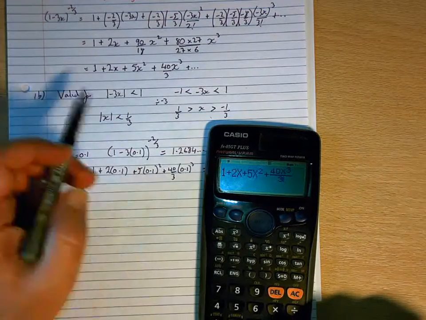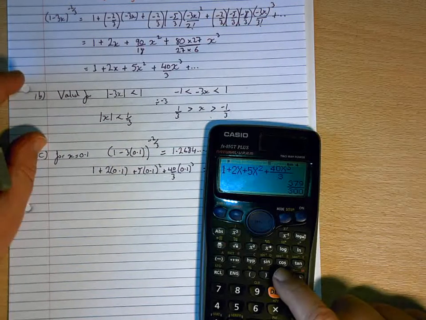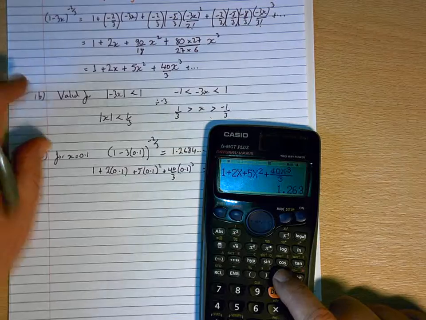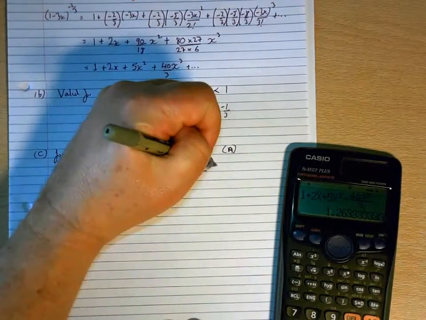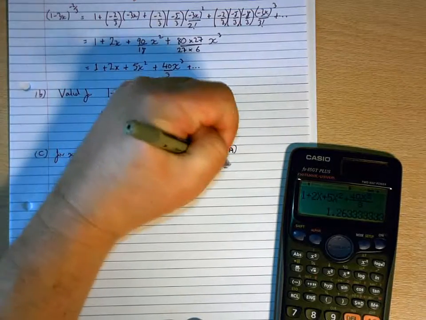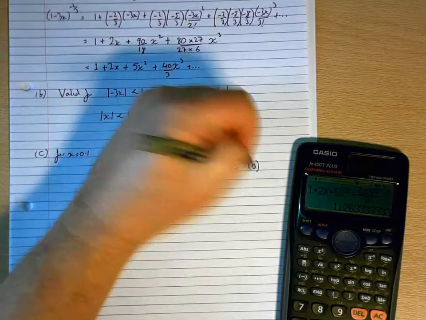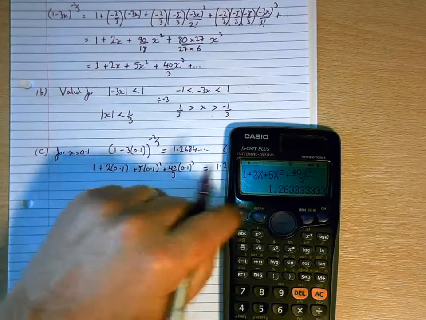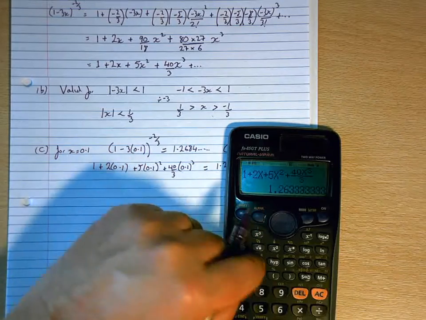So again, just typing it in exactly as I see it. And that works out to be 1.263 recurring, and I'm going to store that in B. So shift store B.